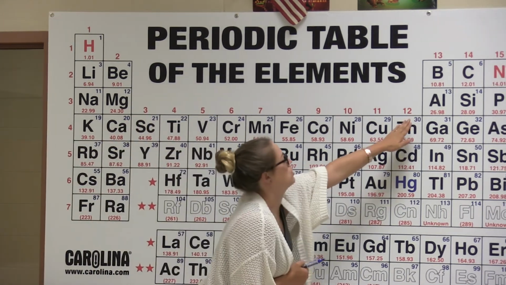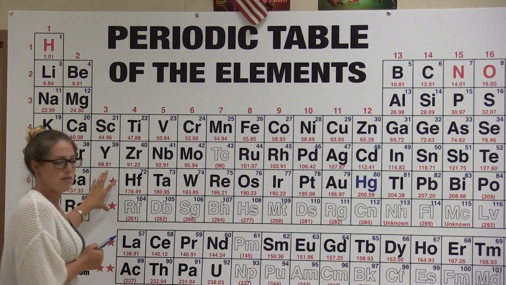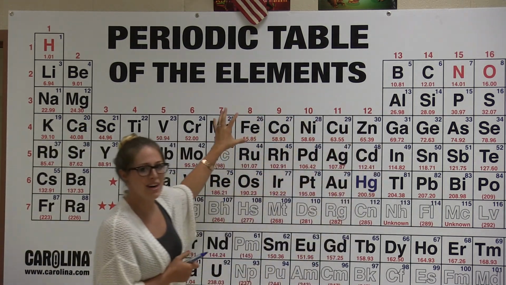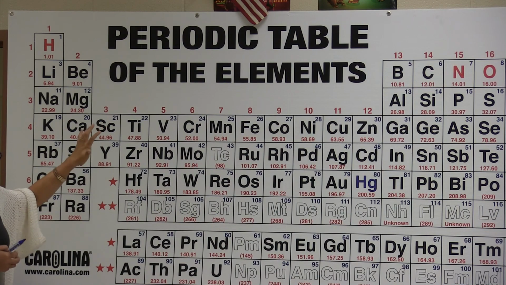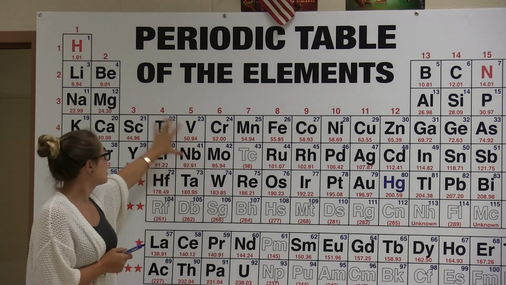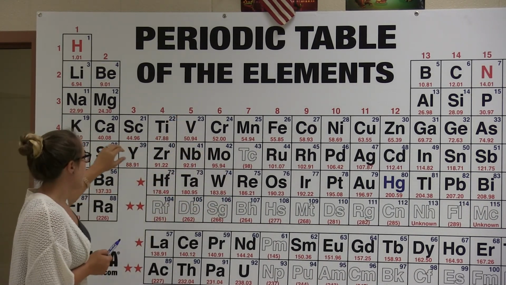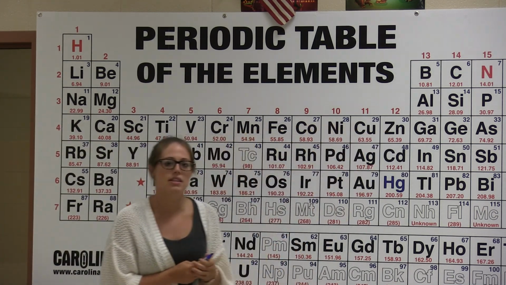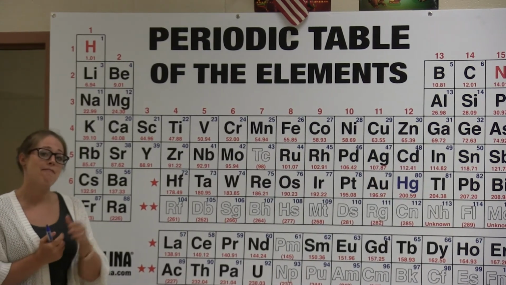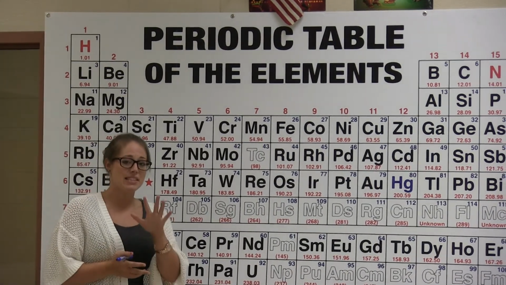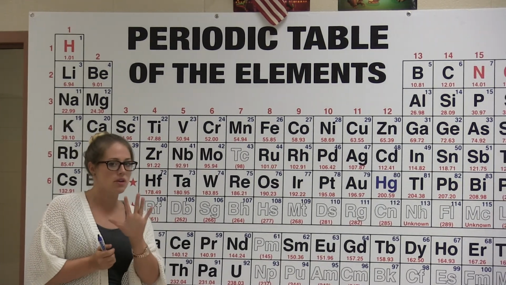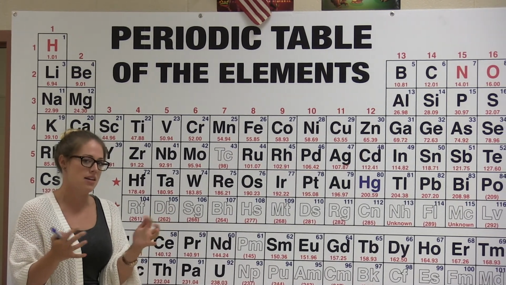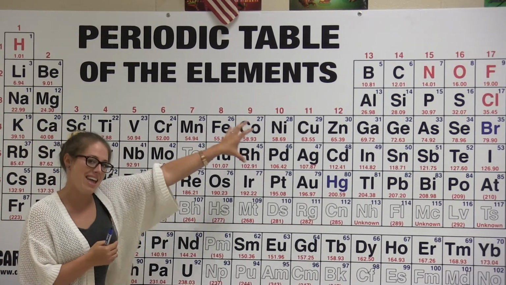Then from 3 to 12, we're going to go over here. This is going to represent our d, which is 2 for the l. We're going to have 1, 2, 3, 4, 5, 6, 7, 8, 9, 10 electrons in our d because the d has 5 orbitals. If the d has 5 orbitals and each orbital holds 2 electrons, the maximum number of electrons we can have is 10. That's why the d is represented by 10.